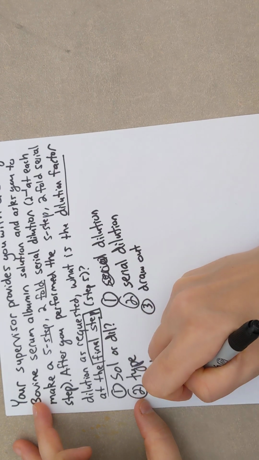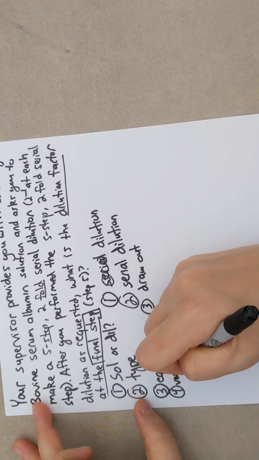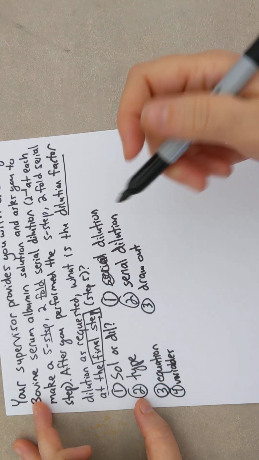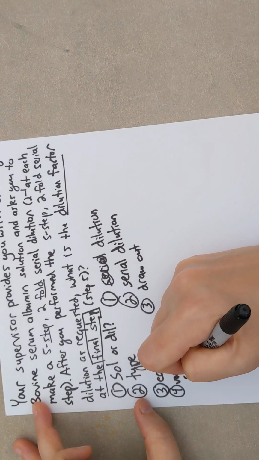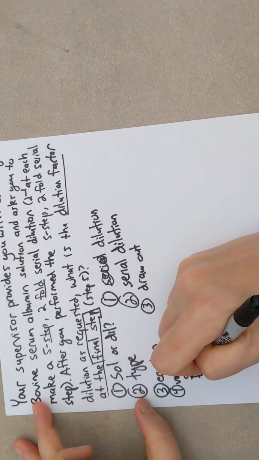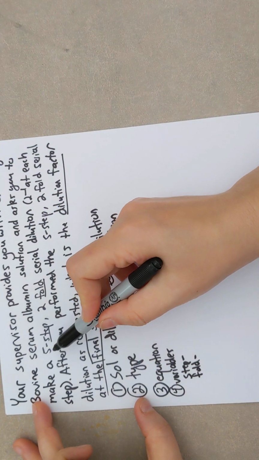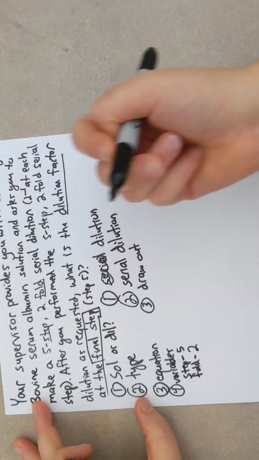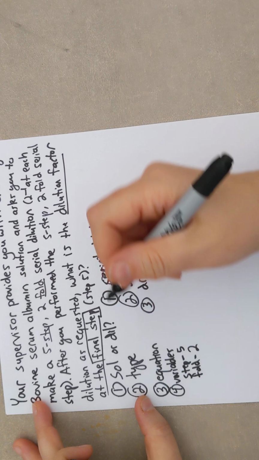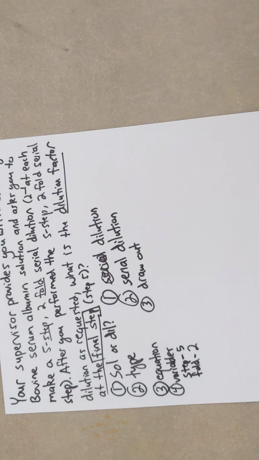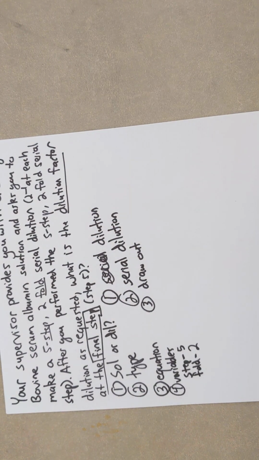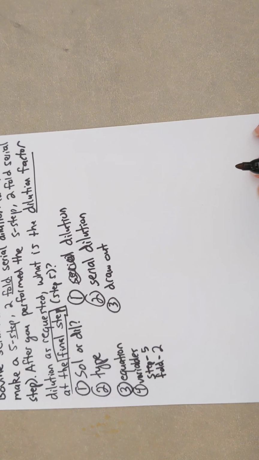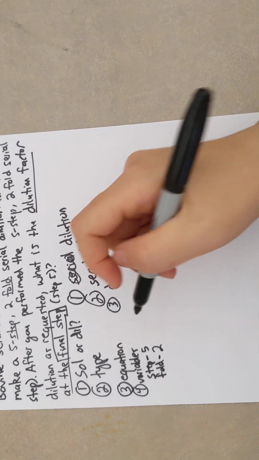To do that, we need to find our variables, which is the step and the fold. The step, as they say, is 5. The fold is 2. The step is the number of containers, or the number of dilutions, you're going to be making from your stock solution.